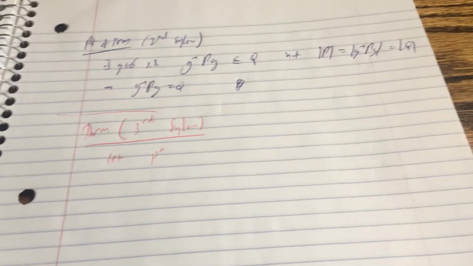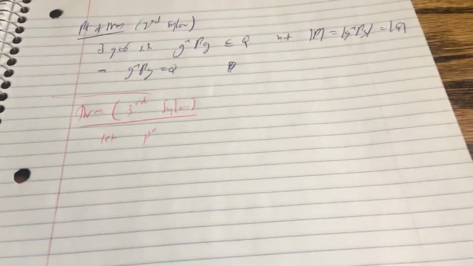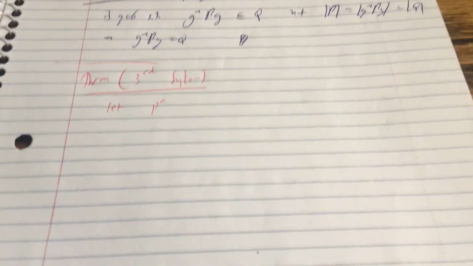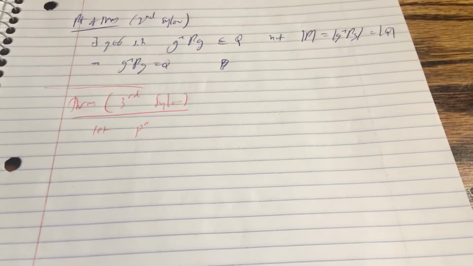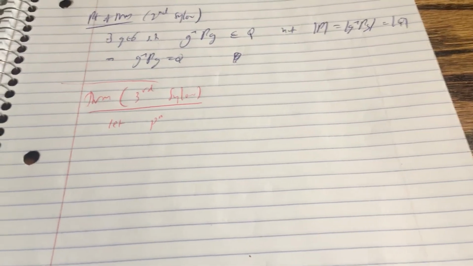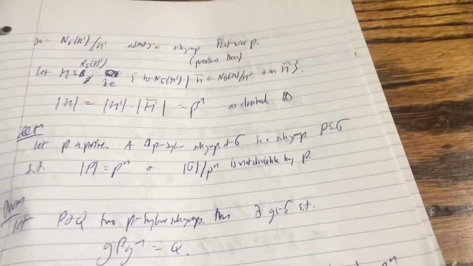So today we're continuing our discussion of the Sylow theorems. Before I jump into the third Sylow theorem, which as you can see I just started writing, I will just quickly review the statements of the first two. So let's flip back through here. What did the first Sylow theorem say?